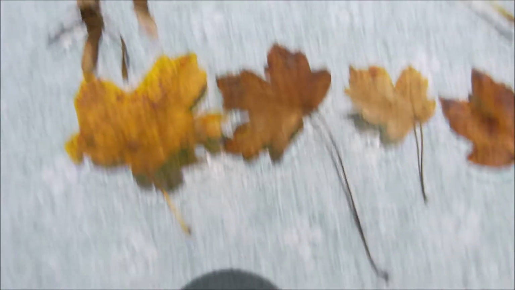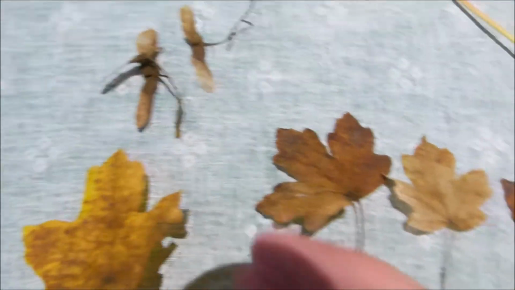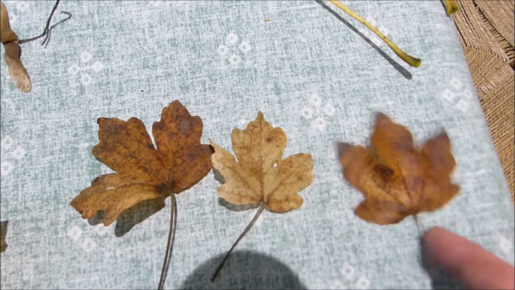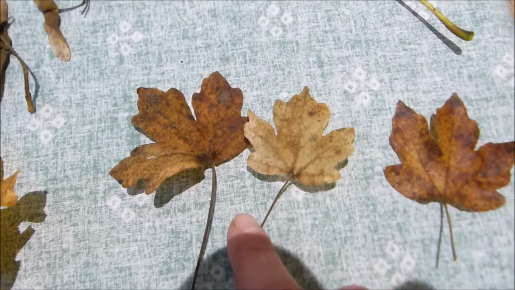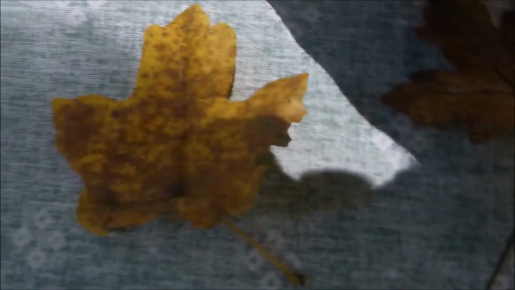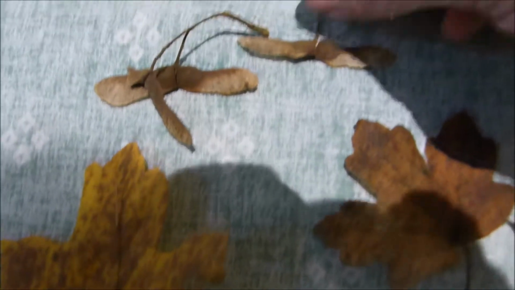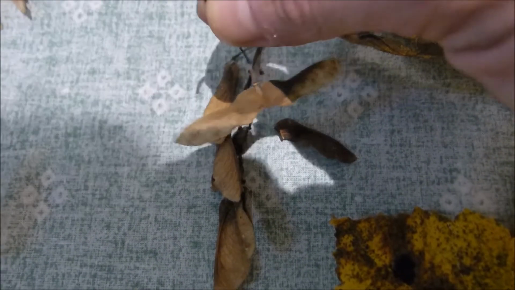And also, just for the comparison, the field maple. This one's not long fallen off the tree. These have been down on the leaf litter, so you can see they're starting to lose the colour as they slowly break down into the soil, due to the bacteria and the fungi. And then these are the field maple seeds, which if we compare to the sycamore, are very similar really.